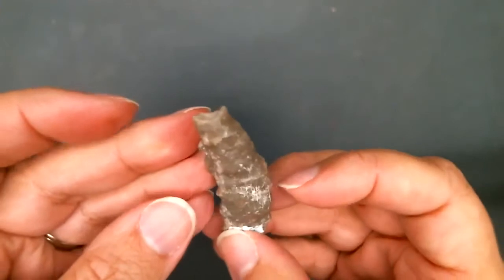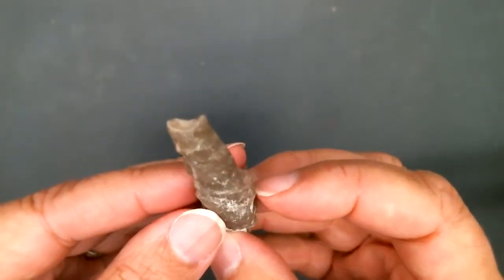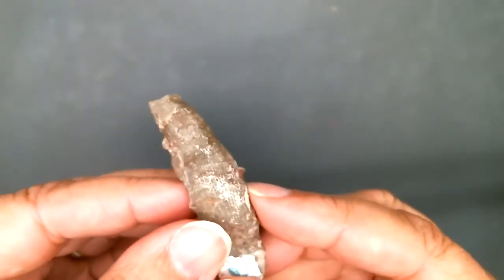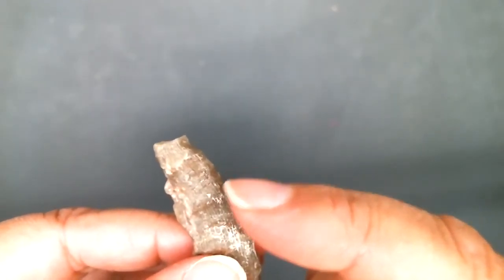This particular sample had been broken, and I glued it back together. You can probably see some of the glossiness of the glue residue there. Here you can definitely see where it was broken.